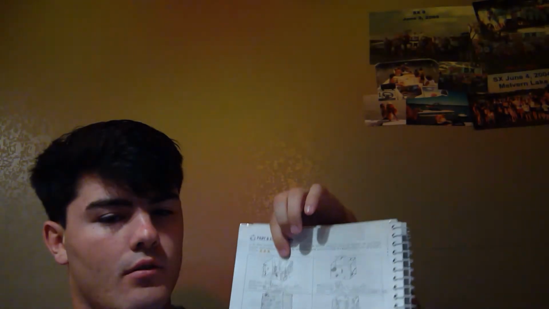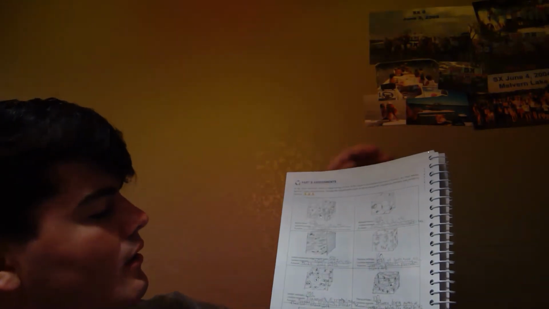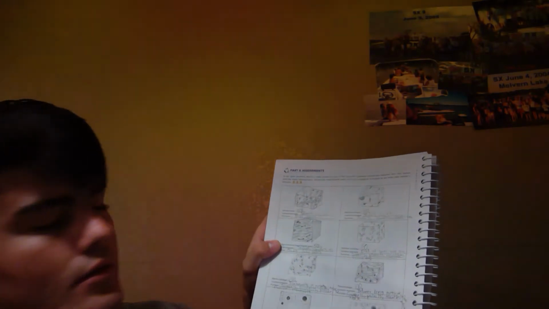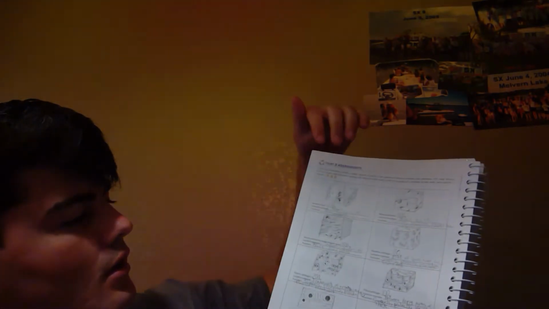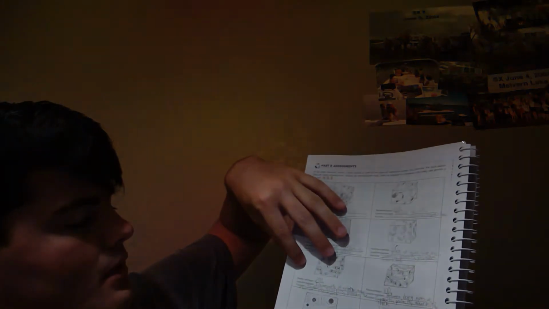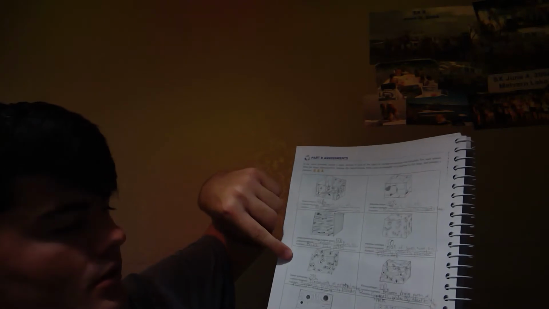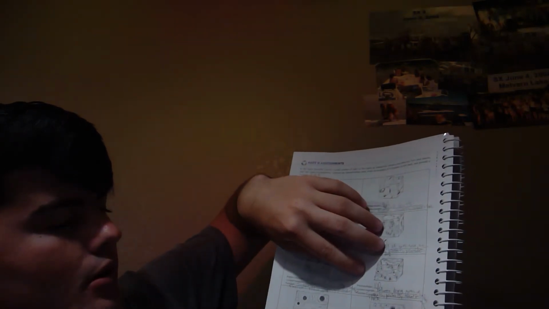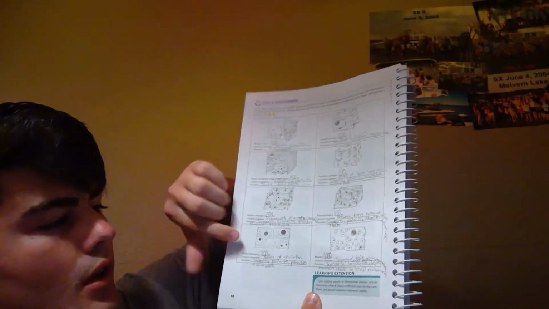This is my drawing of the different types of connective tissue, and the areolar tissue is right there, and then adipose tissue is right there, and then dense connective tissue is right there, hyaline cartilage is right there, elastic cartilage, fibrocartilage, and bone and blood.